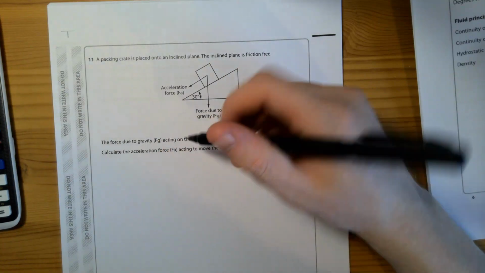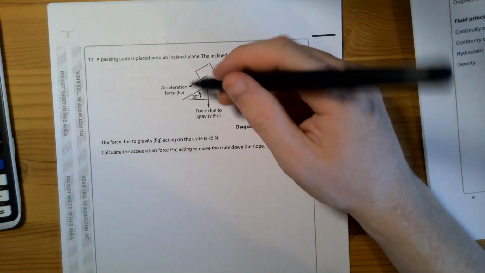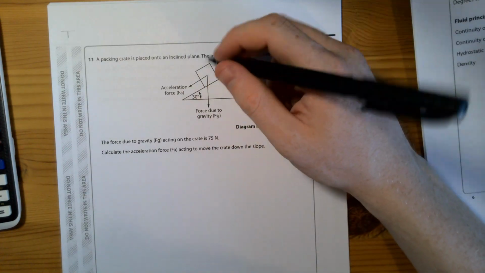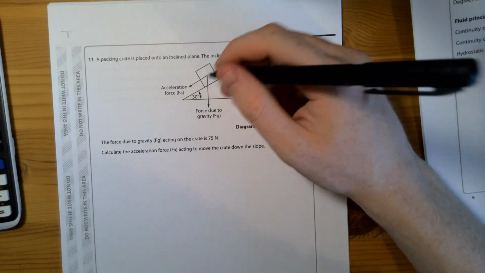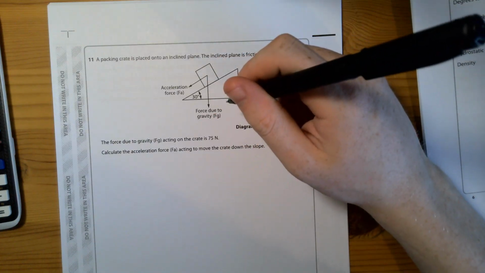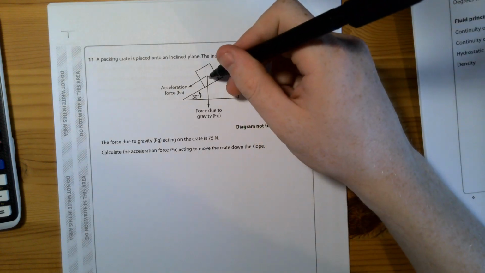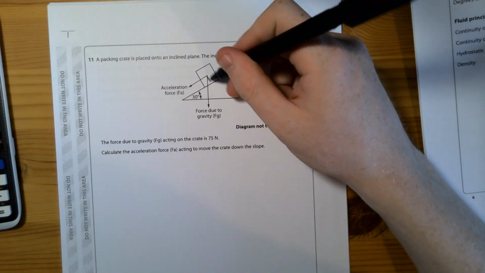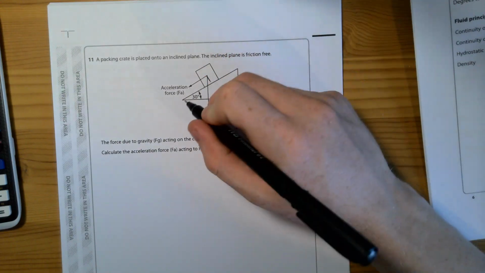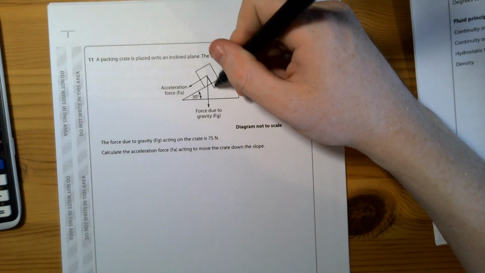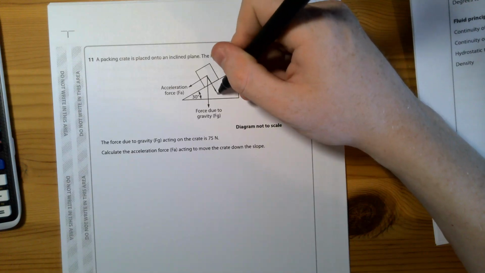Calculate the acceleration force acting to move the crate down the slope. Right. Force due to gravity is always, in this situation, going to be the biggest force. Now, I want you to draw an arrow going perpendicular to this surface from this point, and stop around about just here.